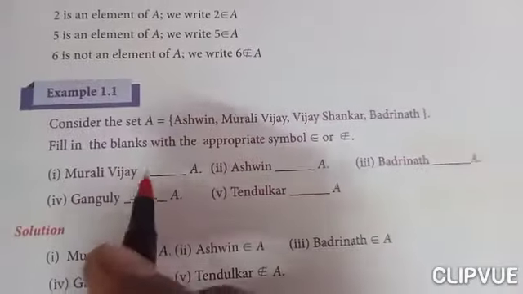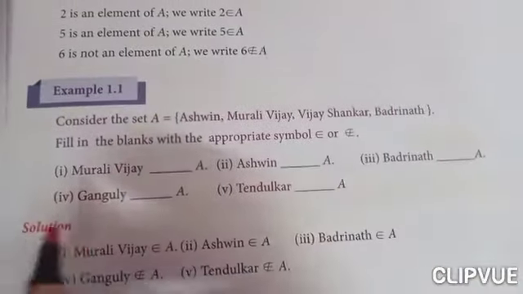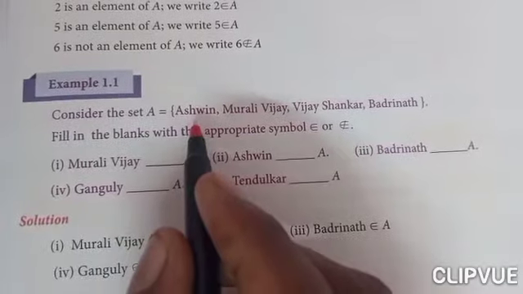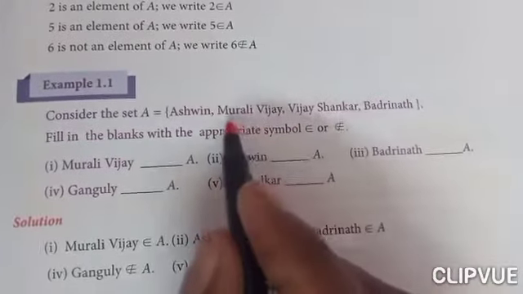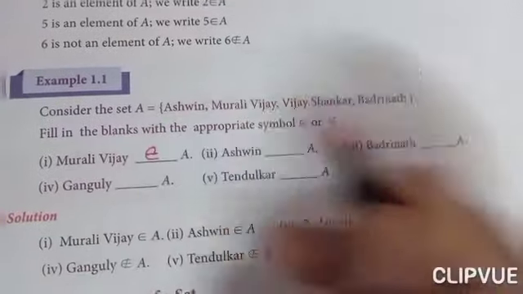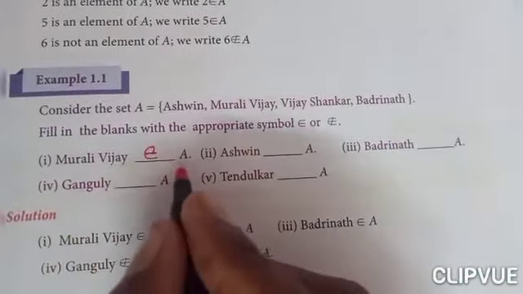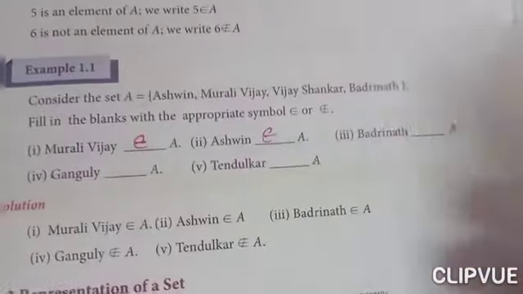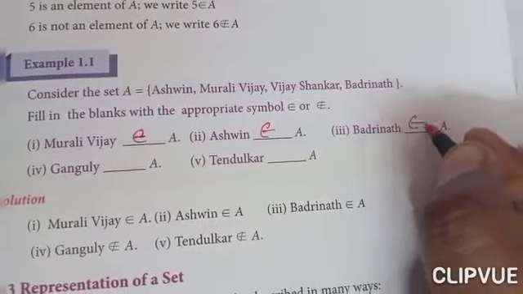Now we are going to do a small activity. Murali Vijay is in set A. Yes, Murali Vijay is in set A. That means we are right with the simple belongs. Murali Vijay belongs to set A. Ashwin also belongs to set A. Badrinath also belongs to set A.